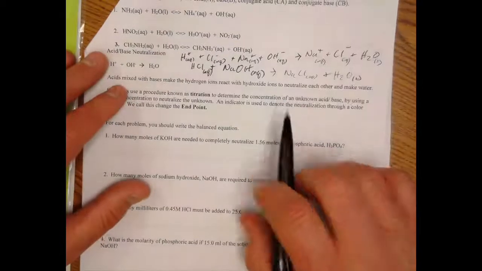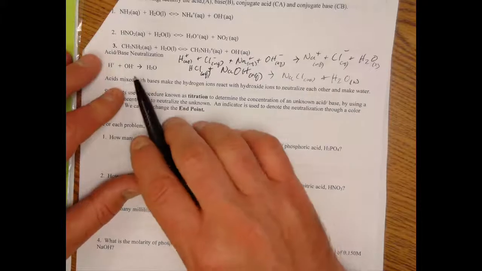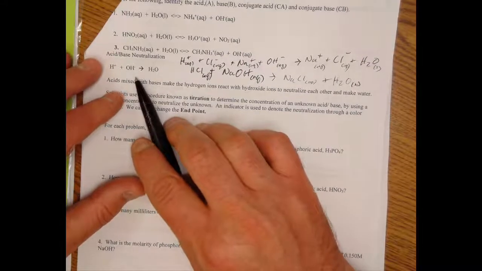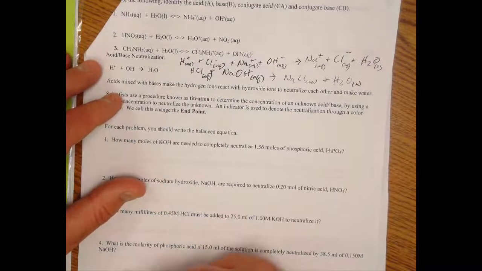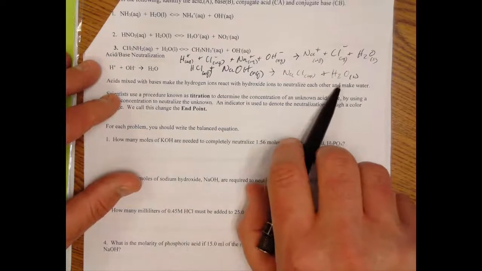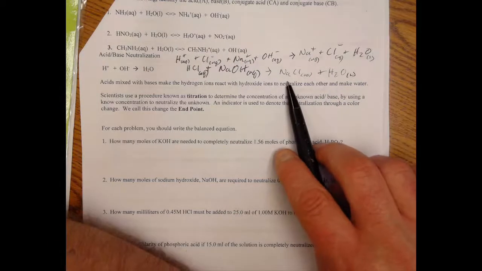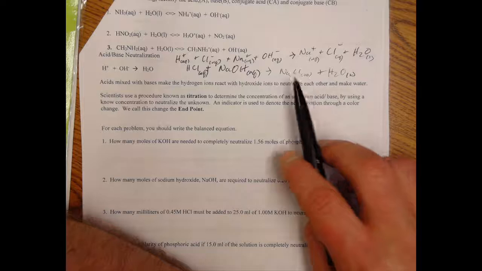Good enough. And if we were to cross out our spectator ions up here, we would end up with this neutralization reaction, because that's what's mainly happening there. So as it says, NaCl is salt and H2O is water. And there are many different types of salt. Salt's just a fancy word for talking about ionic compounds.